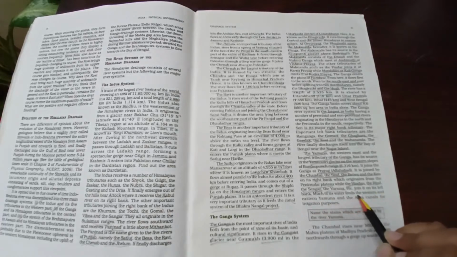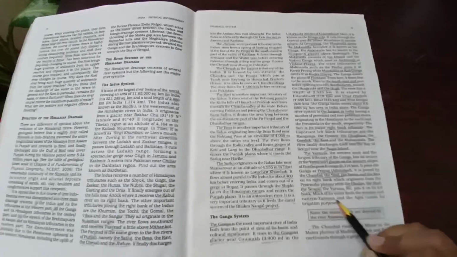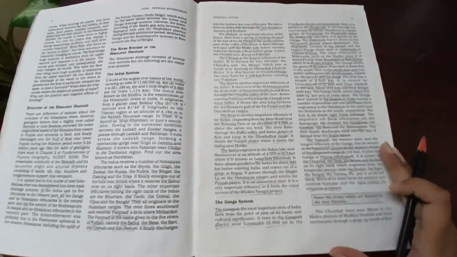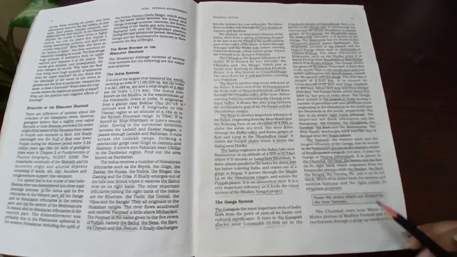Much of its waters feeds the western and eastern Yamuna and the Agra canals for irrigation purposes. Name the states which are drained by the river Yamuna.